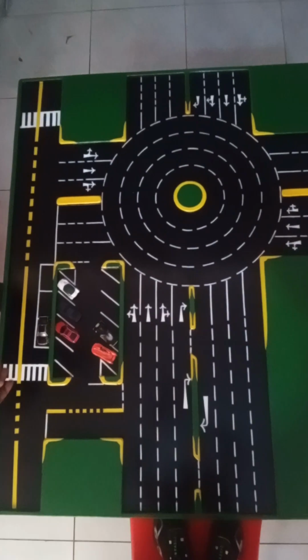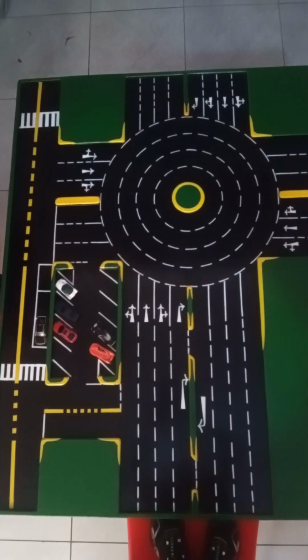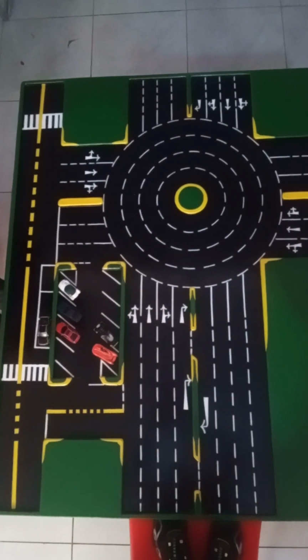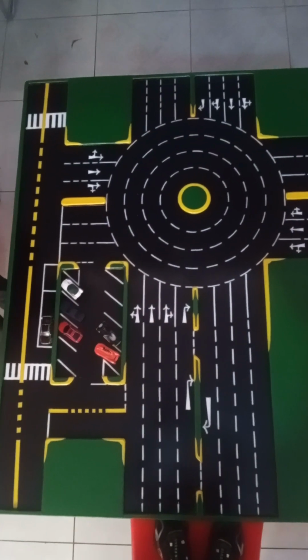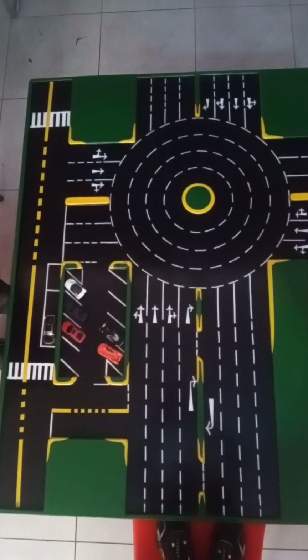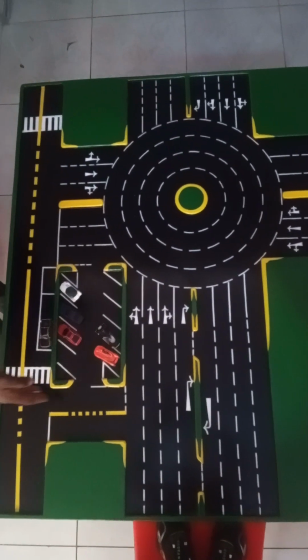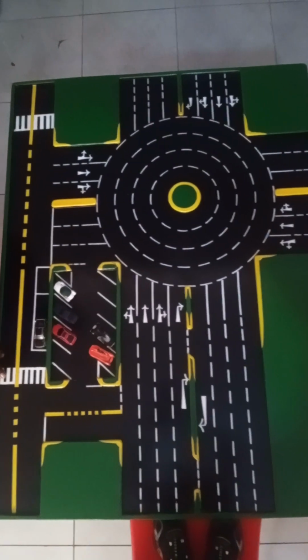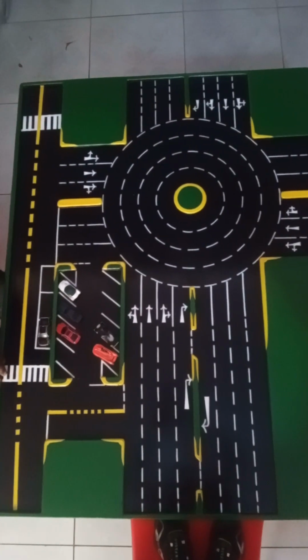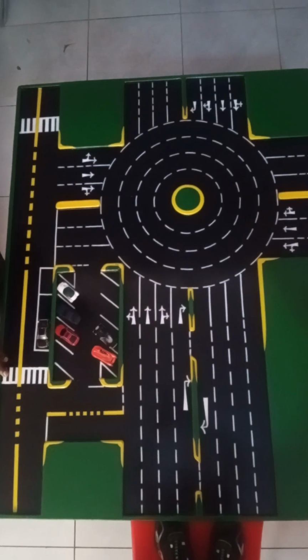Welcome again. We are going to teach about parking. Earlier on the study of the model town board, we had talked about some of the features on the model town board. Today we are going to start about the parking zones. Under this case, on the model town board, we have got two types of parking zone.